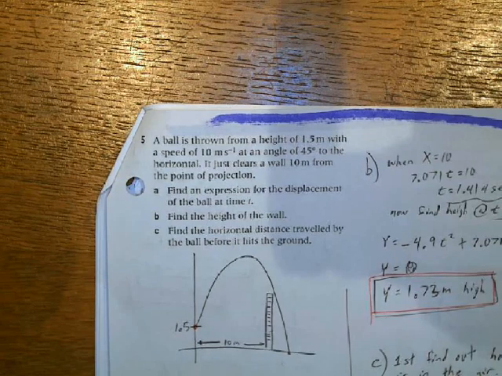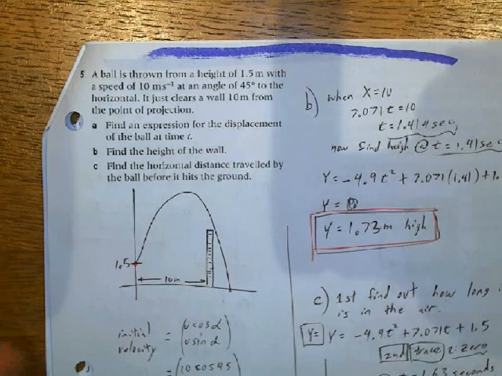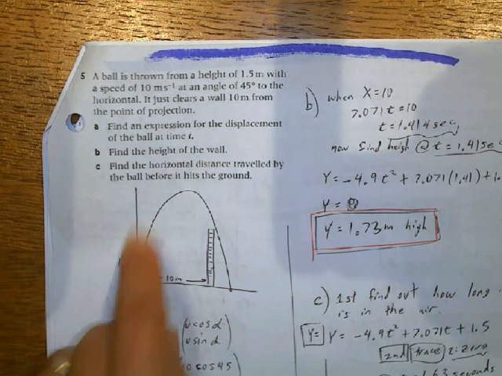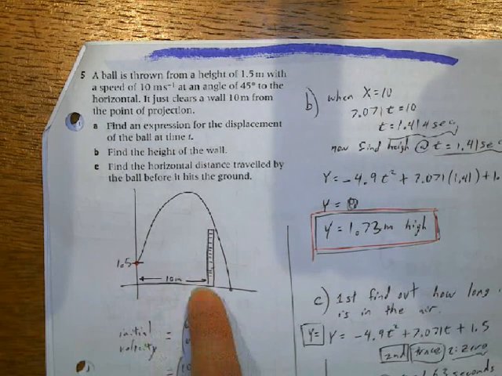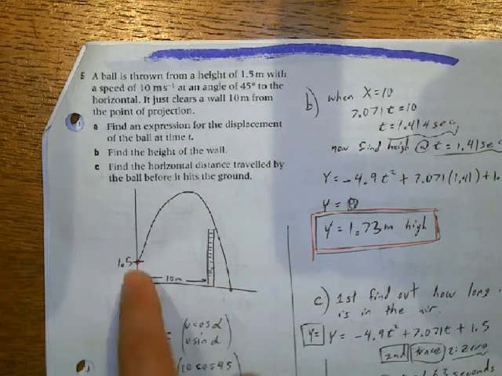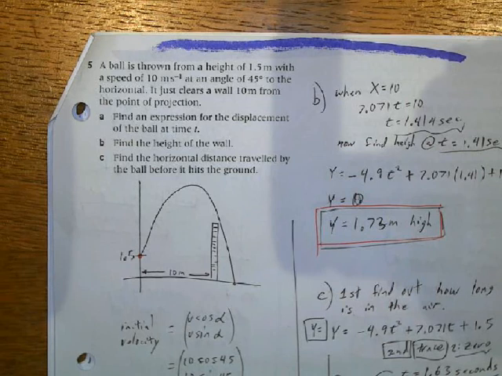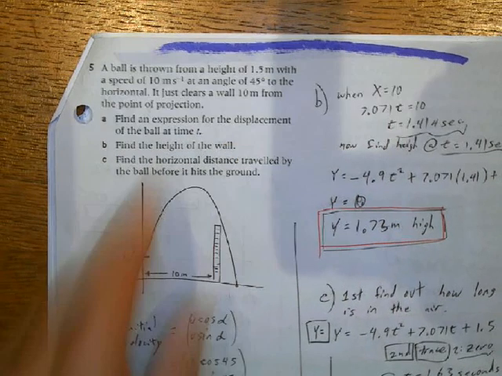Question 5. This one was a little tricky. It starts off at 1.5 feet off the ground. There's a wall that's 10 meters away, and it's shot at an angle of 45 degrees. So find the expression for the displacement of the ball over time.